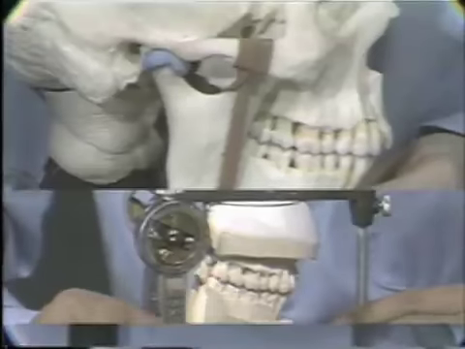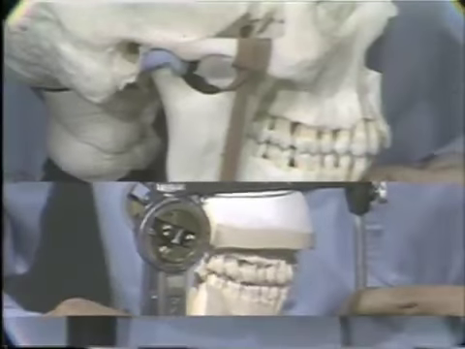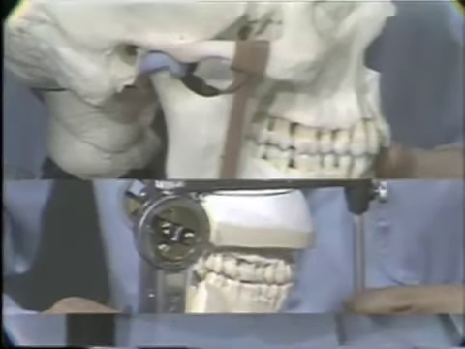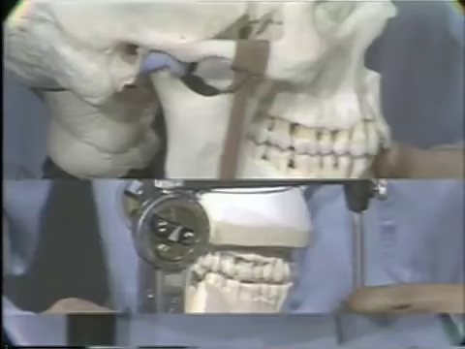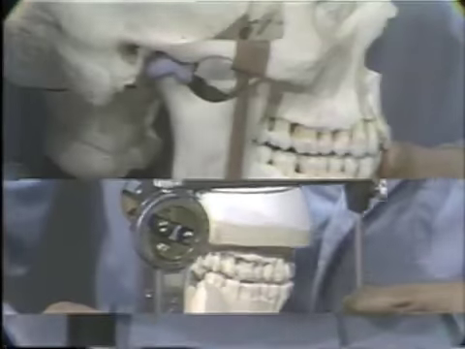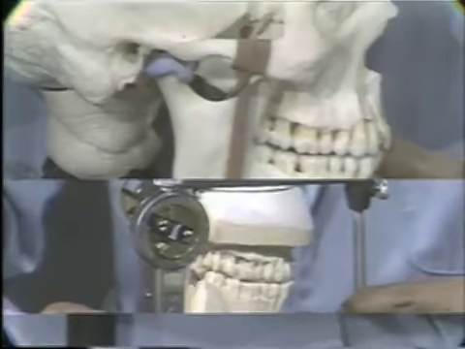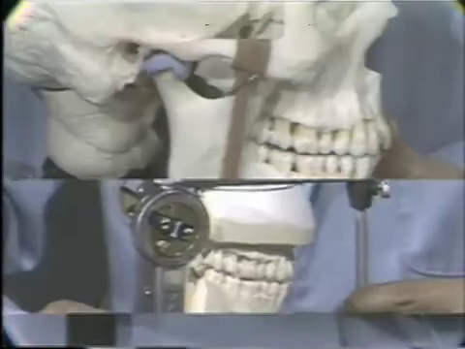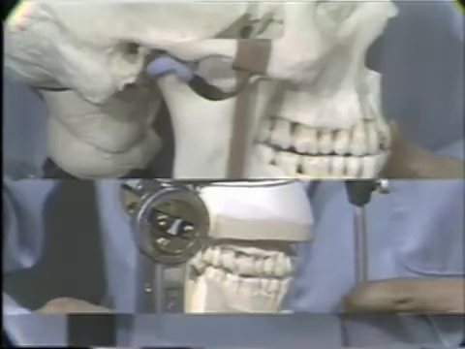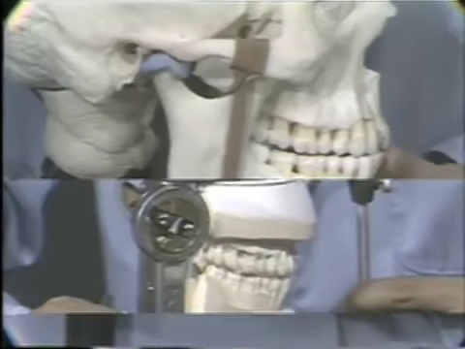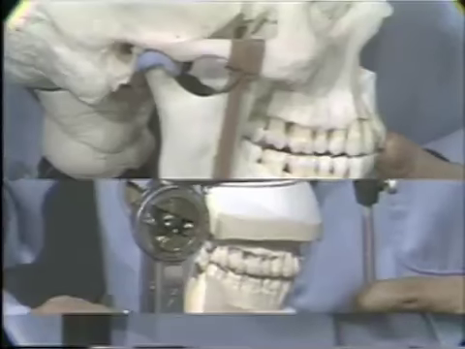Now, if we also show on a split screen movement the protrusive movement, if we're going to simulate the protrusive movement, we have the mandible coming forward, the condyles translating forward, coming forward bodily.